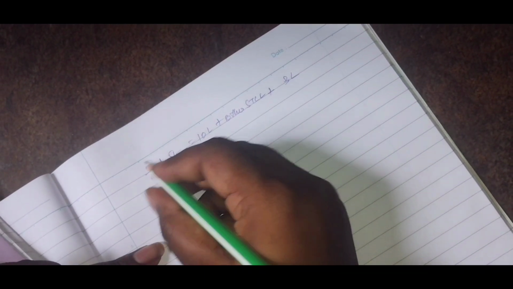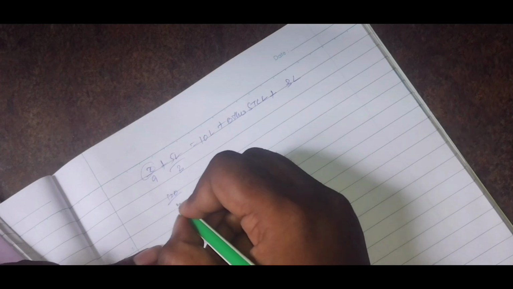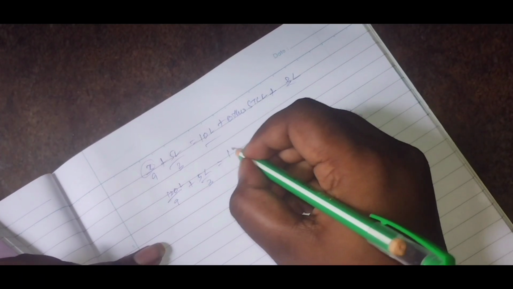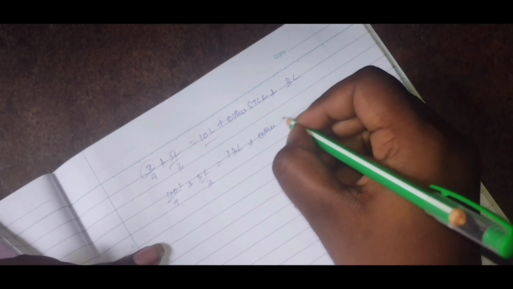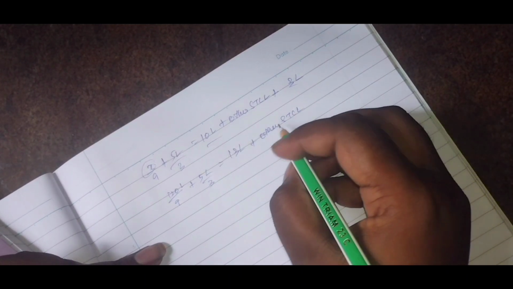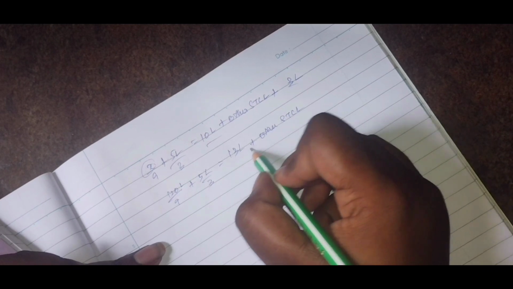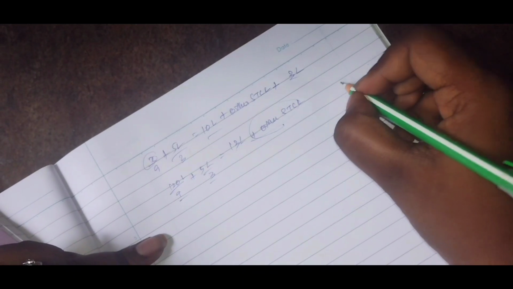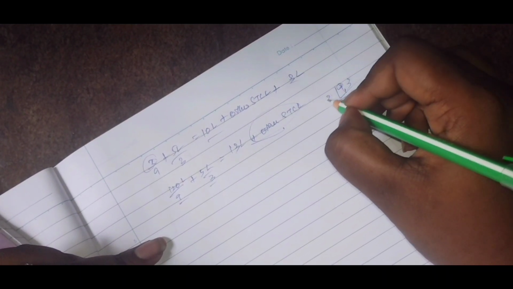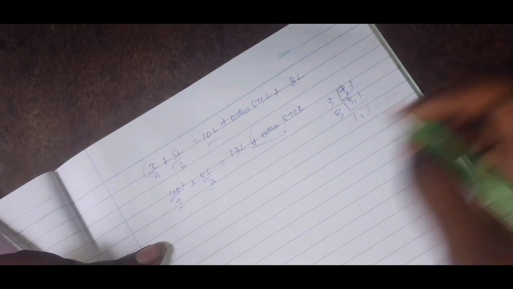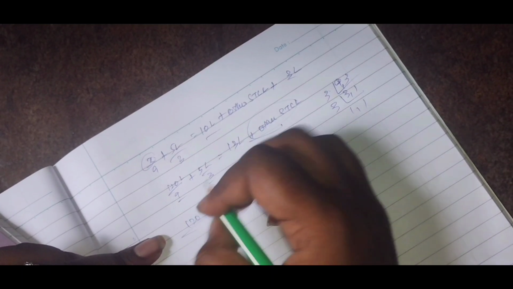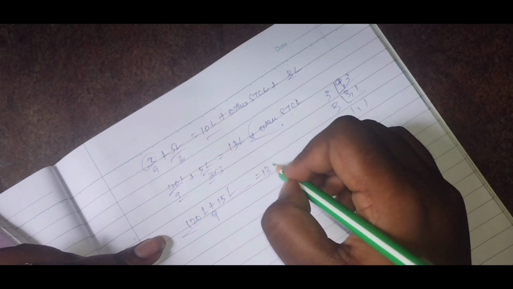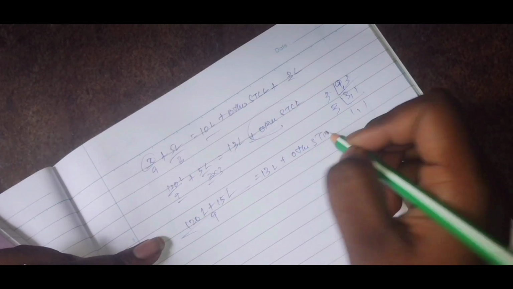Then x is 120 lakh, right? By 9 plus 5 lakh by 3 is equal to, when we add this, which comes to 13 lakh plus other short-term current liabilities. If this is one side and this is another side, we take the LCM for this, 9 and 3, which comes to 9. So 9, 120 lakh plus 3 5 3s of 15 lakh is equal to 13 lakh plus other short-term current liabilities.